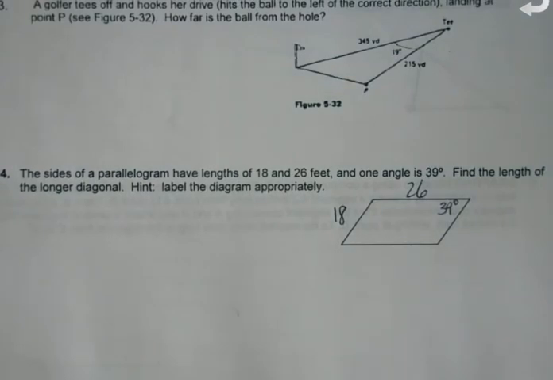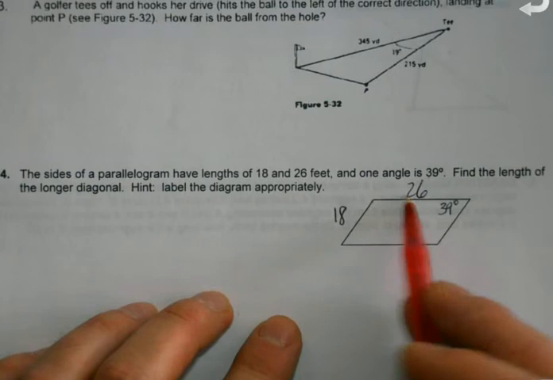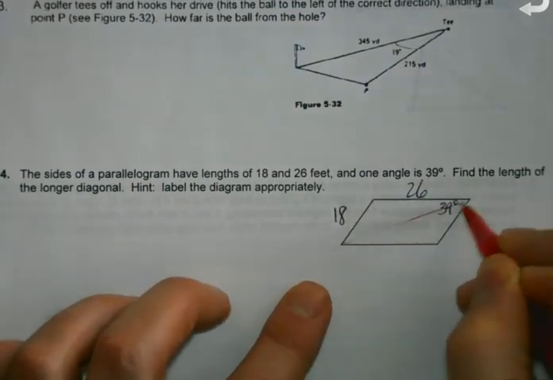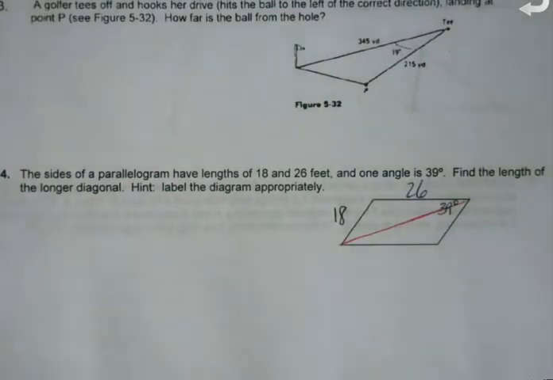So here's the question. Find the length of the longer diagonal. How do I figure out which one's the longer diagonal? The one that runs with your longest side. So my longer diagonal would be right here. Does that diagonal cut the angle in half? No, I can't assume that. That's not a property of parallelograms. We can't assume that that is being bisected. But here's what we can do.